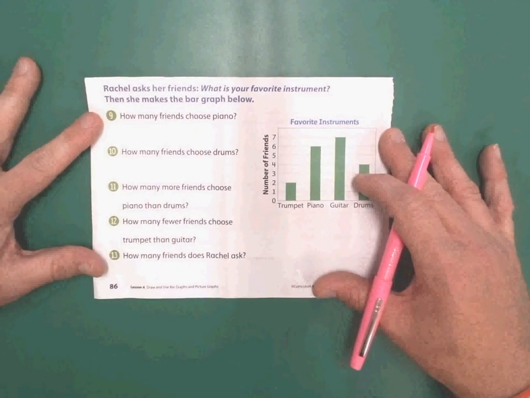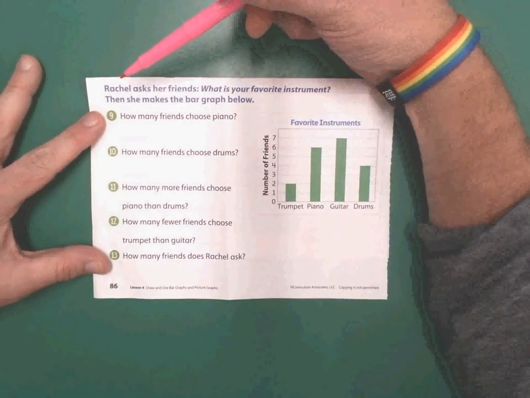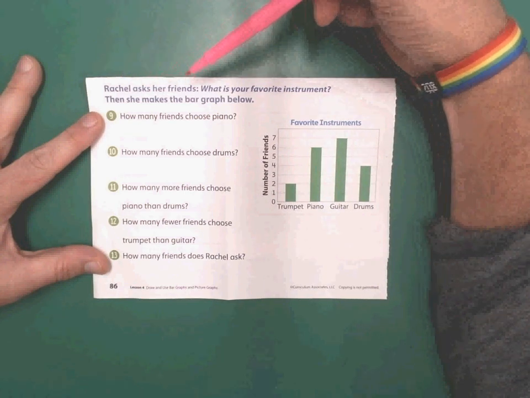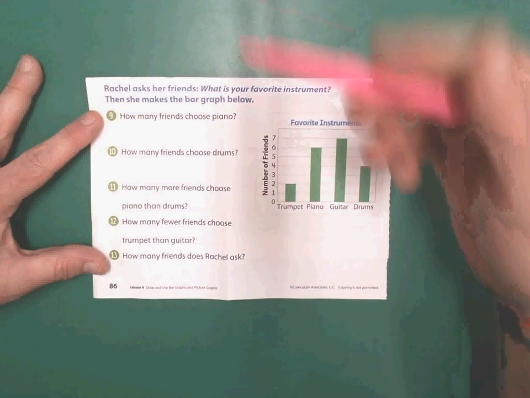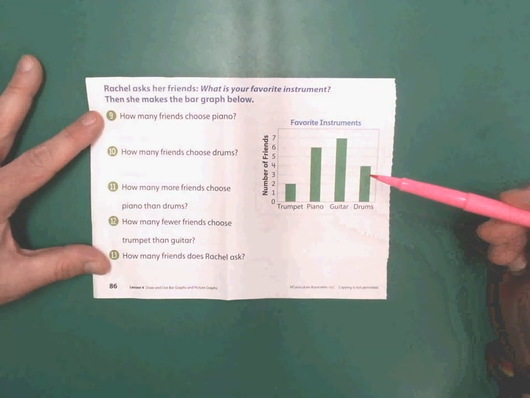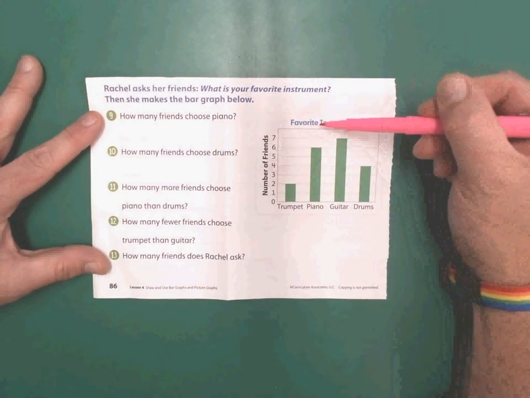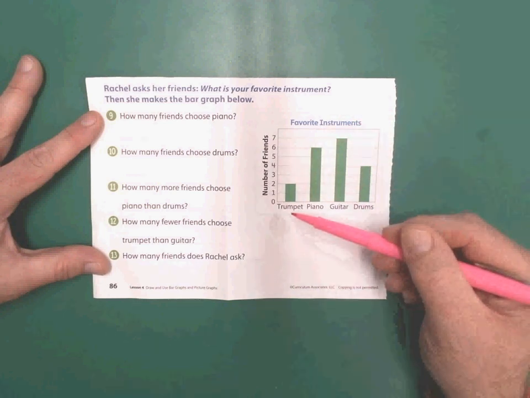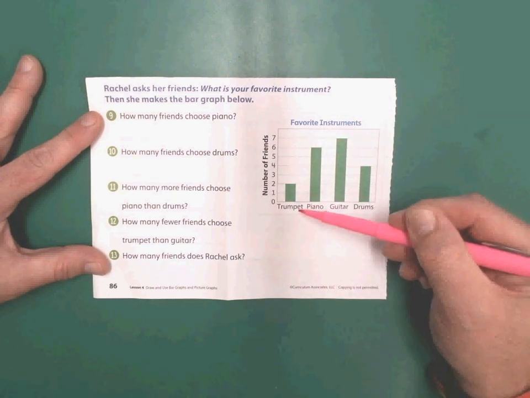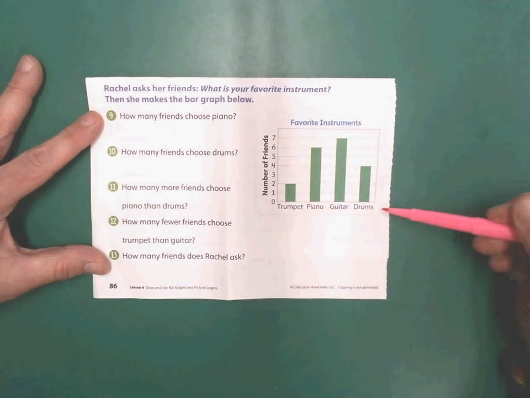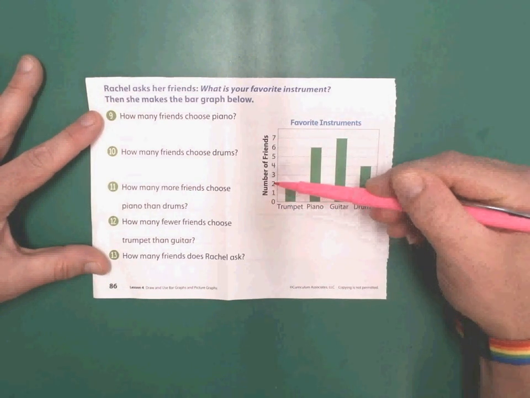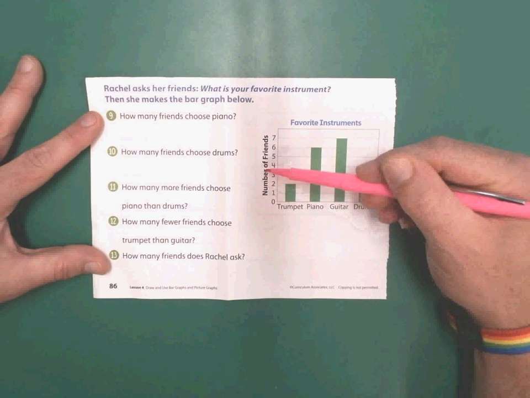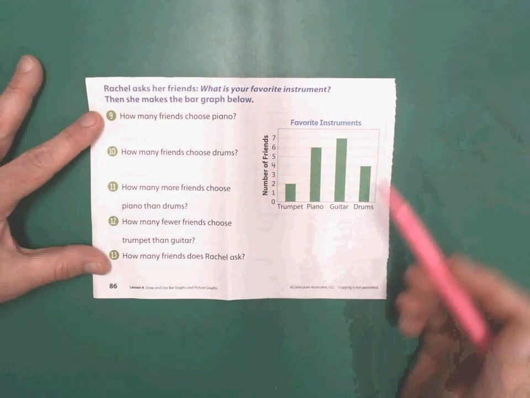So up here is our prompt that says that Rachel asks her friends, "What is your favorite instrument?" Then she makes the bar graph below. So first thing we need to do, we take a look at our bar graph. We see that it has a title, favorite instruments. I see that there are labels underneath, that those instruments are trumpet, piano, guitar, and drums. And I have a scale going up the side here that tells me each one of these numbers refers to a number of friends.